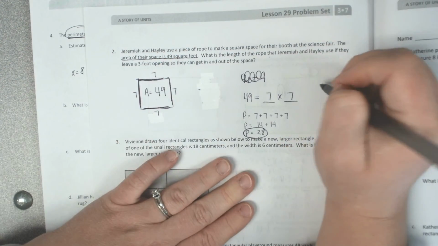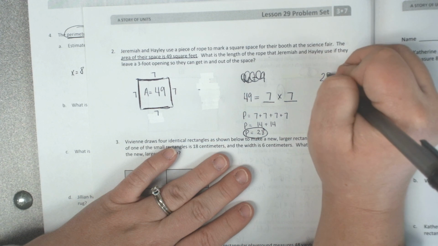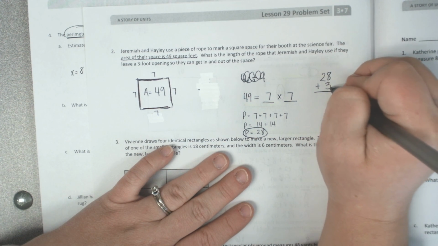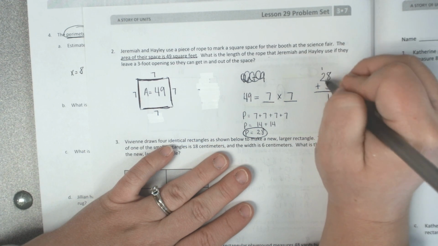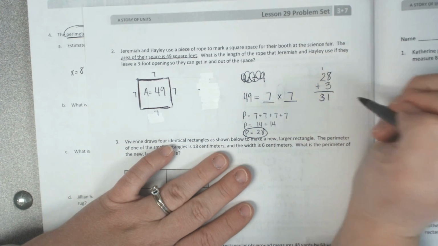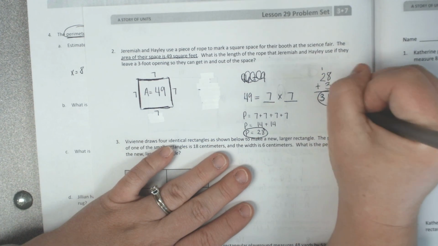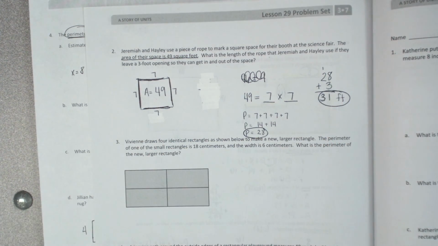So here, the length of the rope is 28 plus the 3 extra inches, so 8, 9, 10, 11. It's 31 feet. That's the length of their rope. 31 feet.